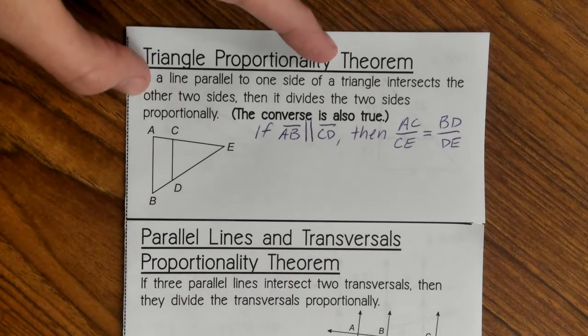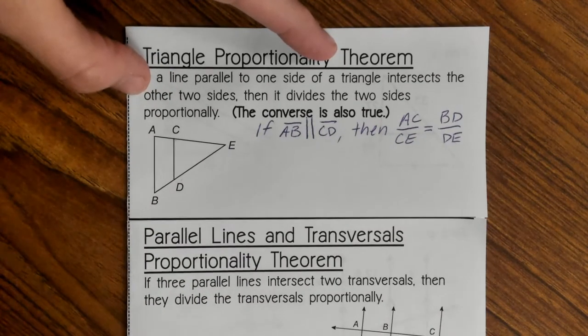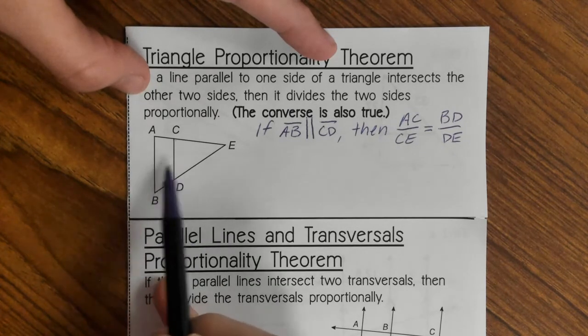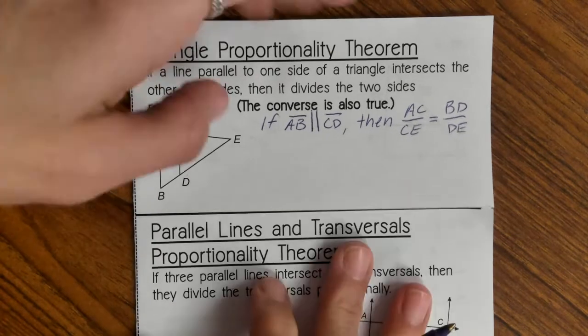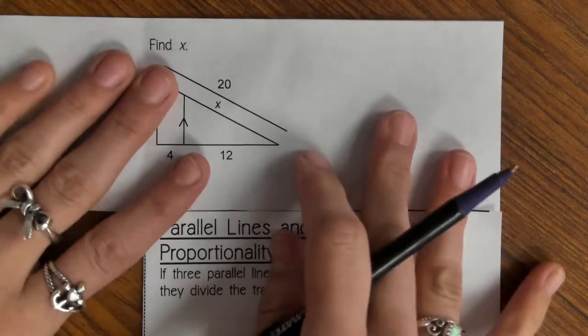Okay? So we're going to have some parallel sides. You're going to have to see that these are parallel. Alright? So we'll take a look at that example here.